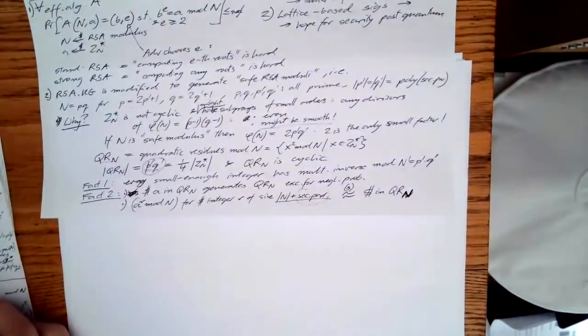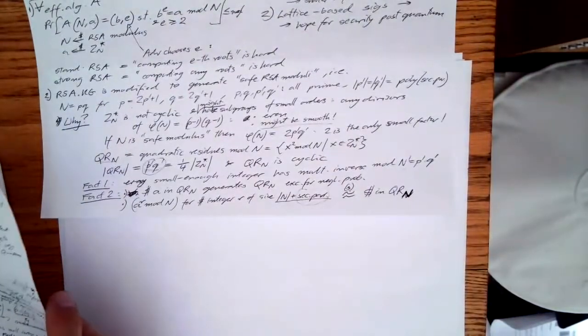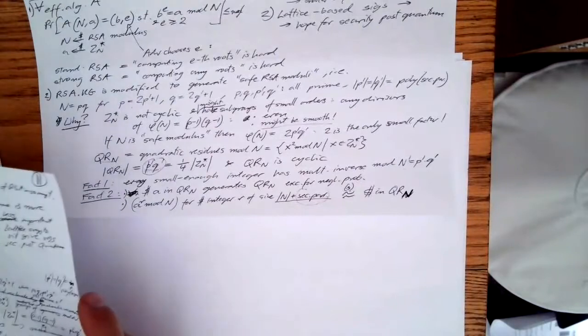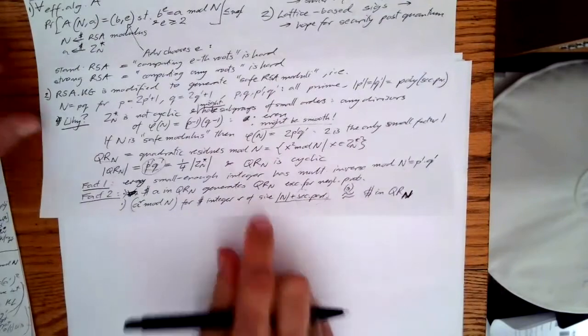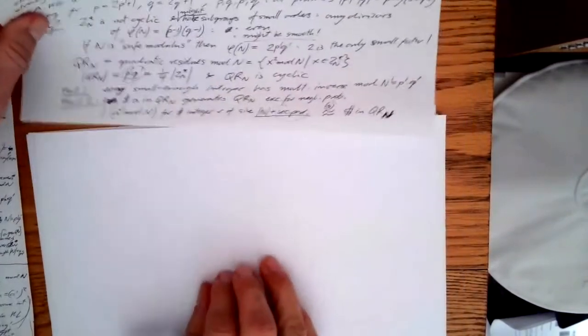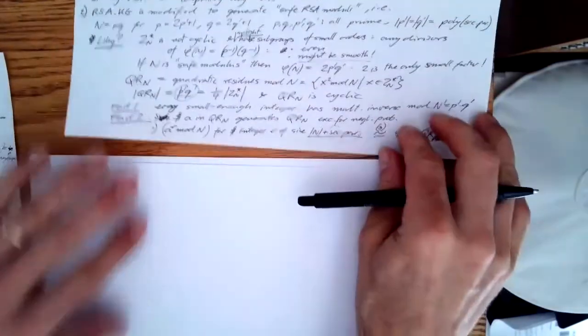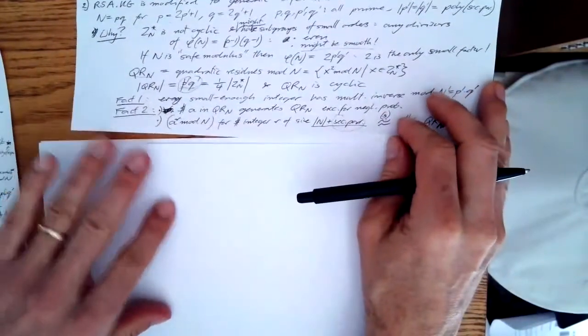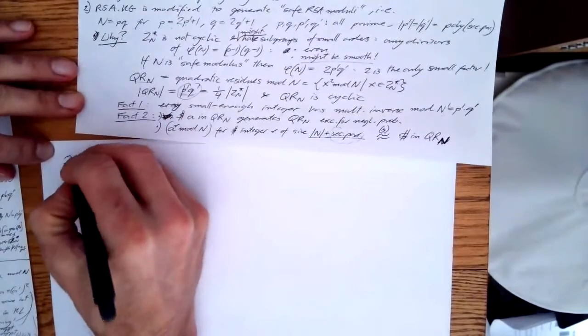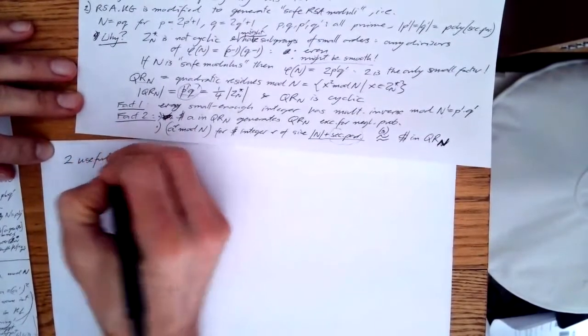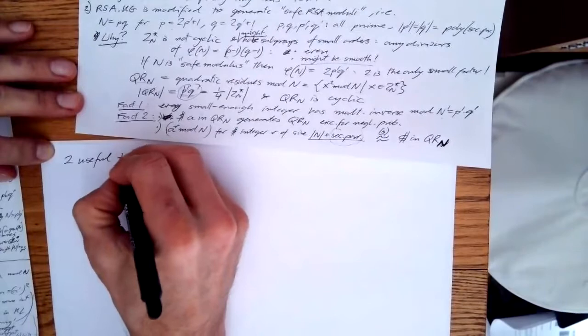Okay, so now there's one more thing that we want to cover. There are actually two useful tricks.